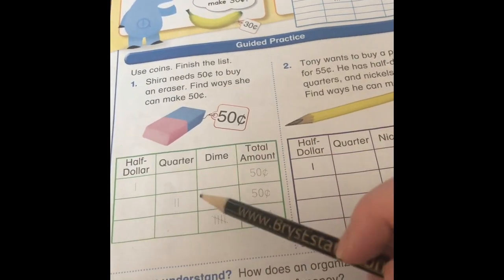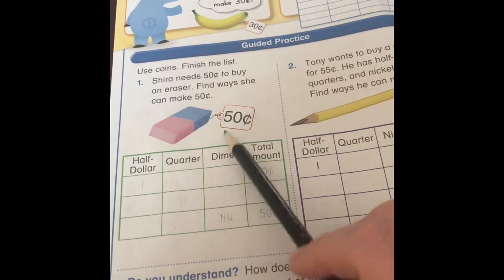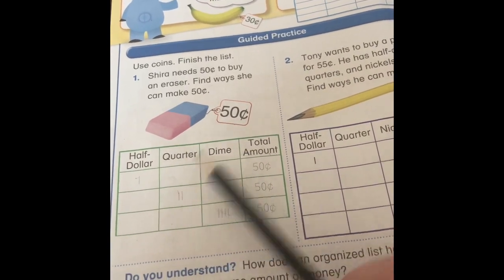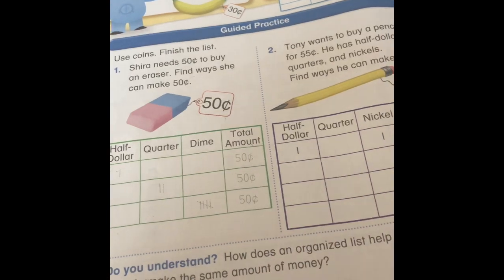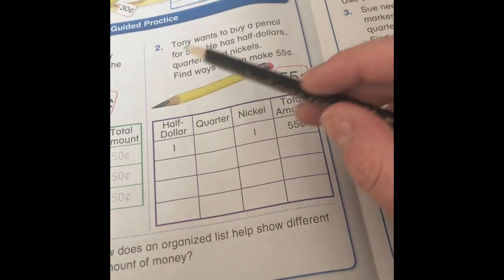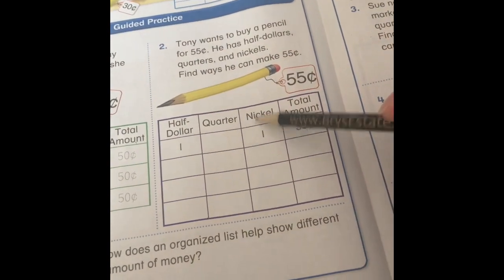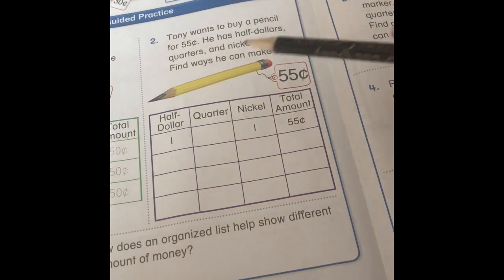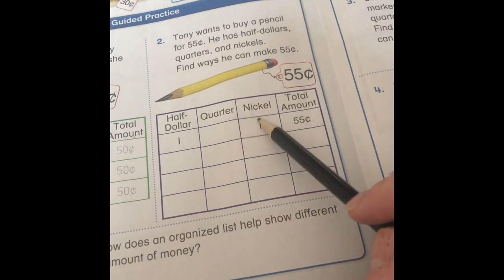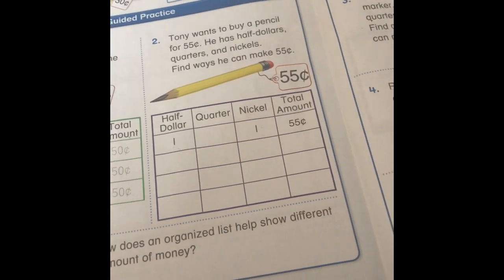So this one's done for you. You have Shira needs 50 cents to buy an eraser. Find the ways. So with a 50-cent piece, she only needs a 50-cent coin. 2 quarters make 50 cents and 5 dimes. On number 2, Tony wants to buy a pencil for 55 cents. He has 50-cent pieces, quarters, and nickels. Find the ways he can make 55 cents. Well, 1 is already done for us. A 50-cent piece is 50 cents, and a nickel is 5 cents. So 50 plus 5 makes 55.